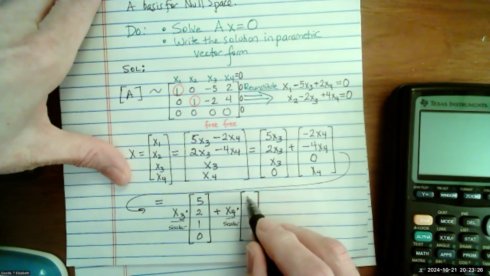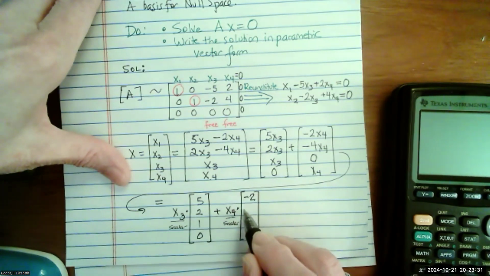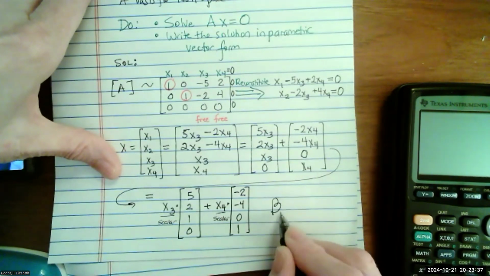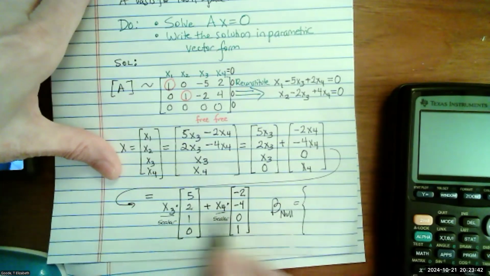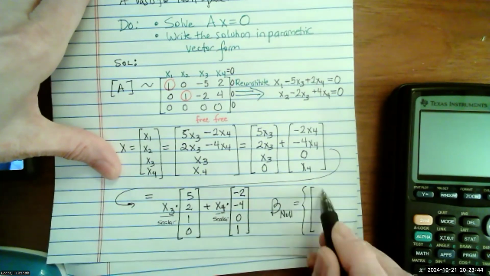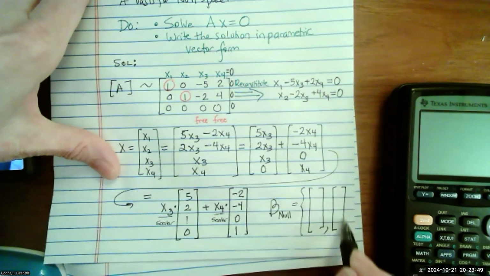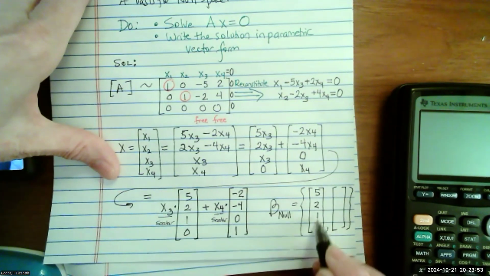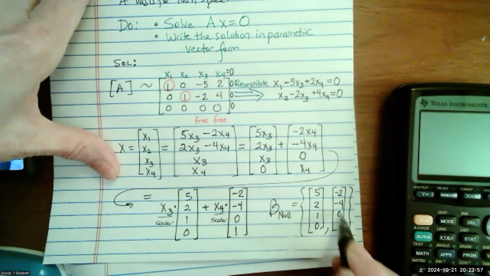So what goes here? Negative 2, negative 4, 0, and 1. Good. And so the basis for the null space is the set that contains these two vectors that are getting scaled. In other words, it's all linear combinations of those two vectors: 5, 2, 1, 0 and negative 2, negative 4, 0, 1.